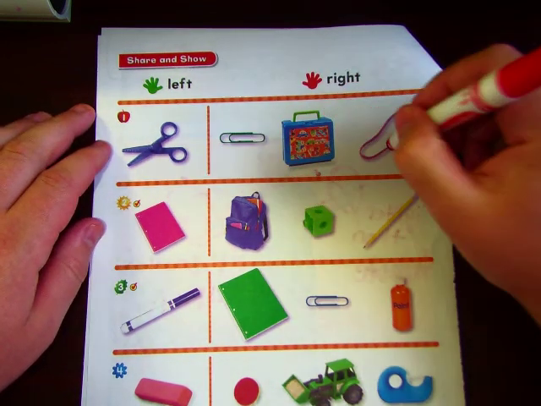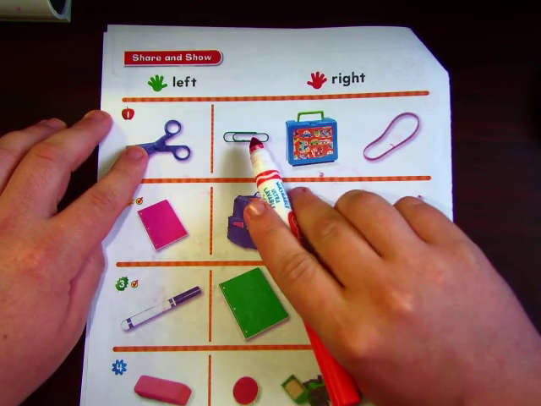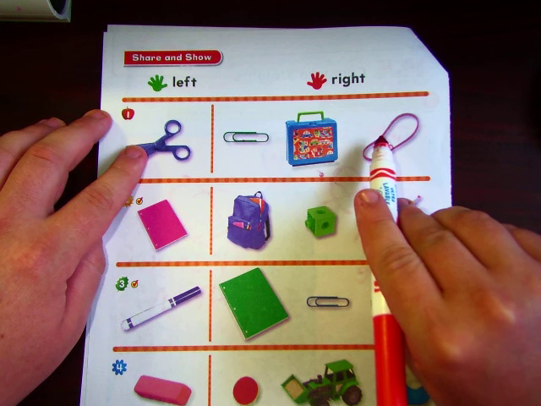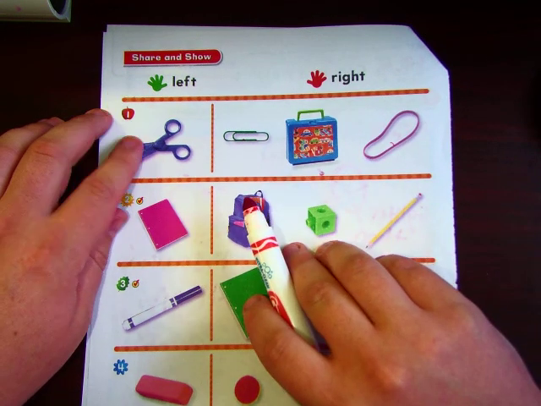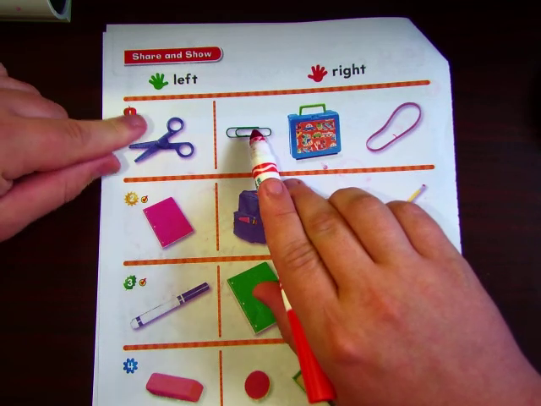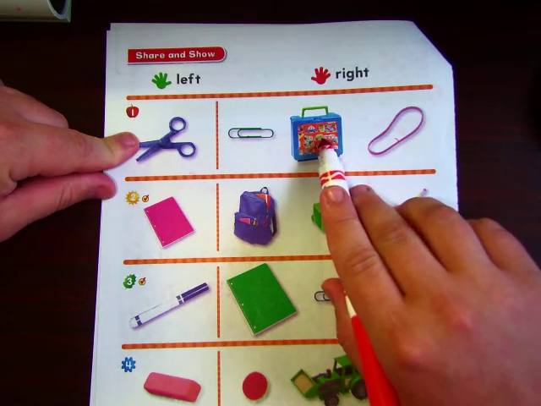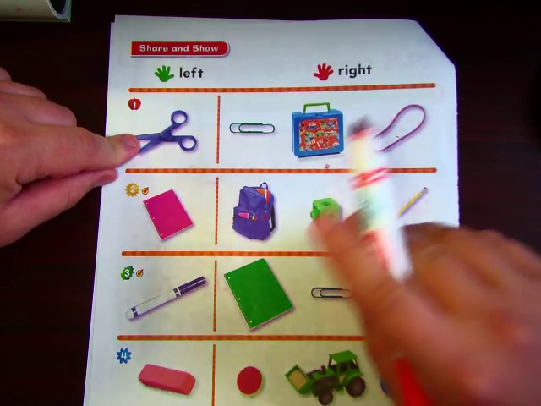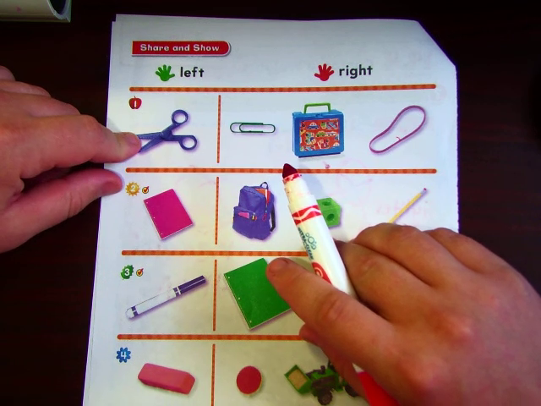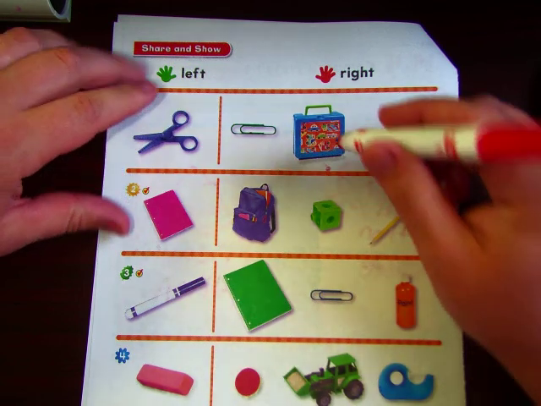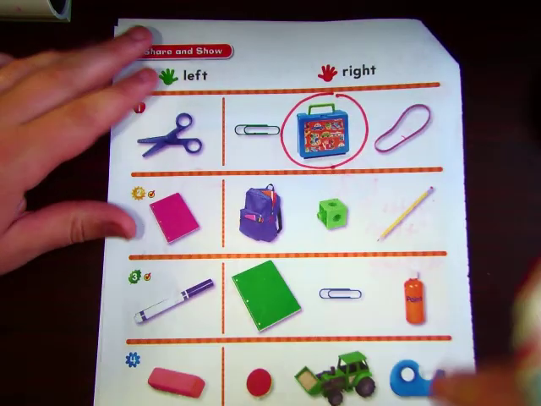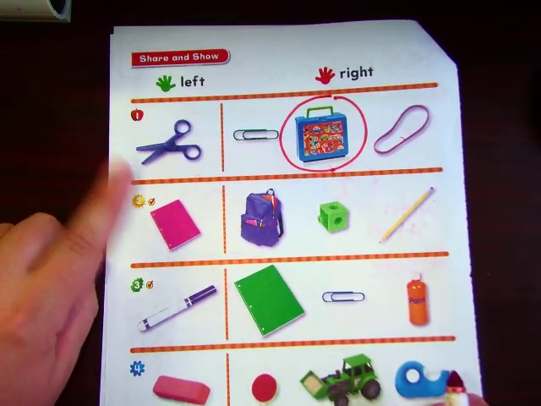we have 3 objects here and 1 here. Which one of these objects is heavier than the scissors? Is the paperclip heavier than the scissors? Is the lunchbox heavier than the scissors? Or is the rubber band heavier than the scissors? This one looks heavier, huh? The lunchbox is heavier than the scissors. Number 2, put your finger on number 2.